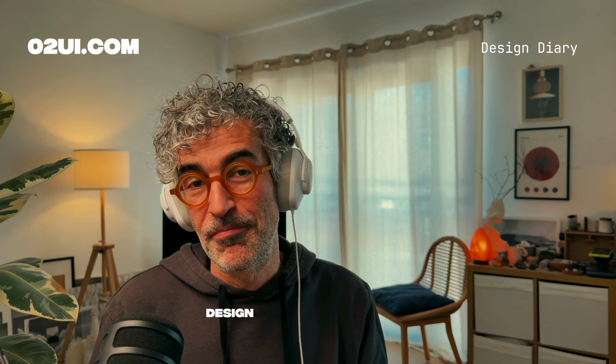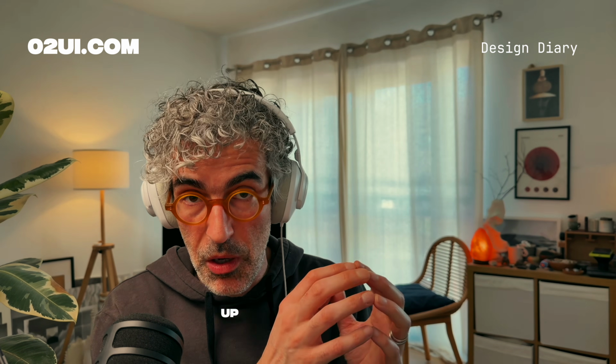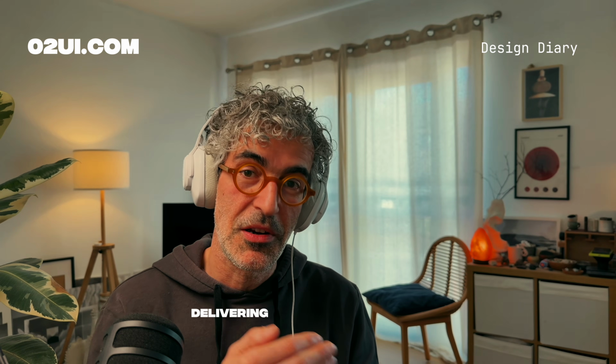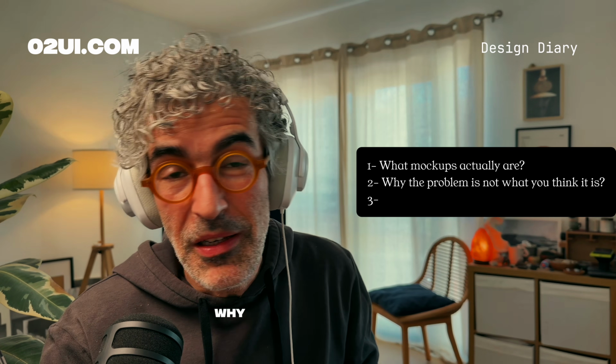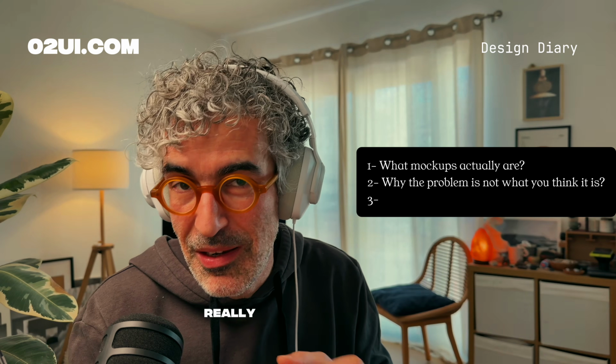You know how to design. Your Figma files are looking perfect, your components are consistent, and the prototype seems very realistic. The gap between the mockup and the real functioning product is not a technical one, it's something entirely different. And I think there are three main points for why people actually feel stuck when it comes to delivering a real product. And in this video, we are going to cover what mockups really are and why the problem is not what you really think it is.